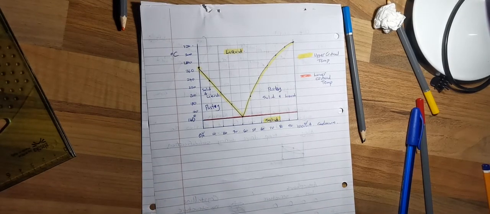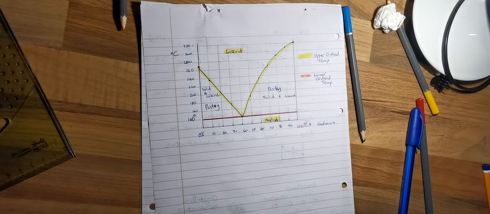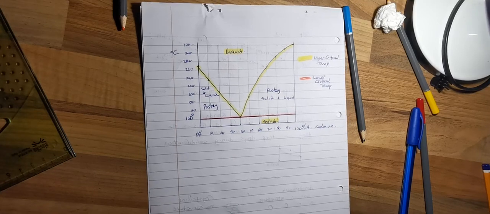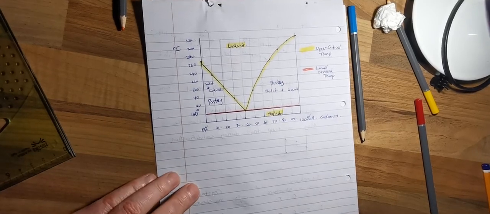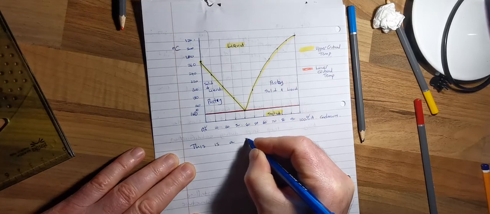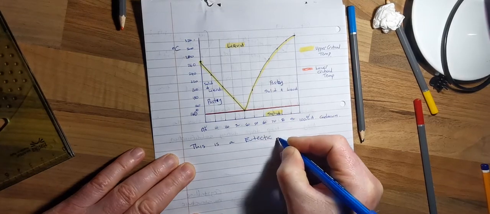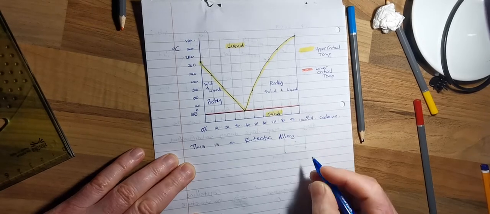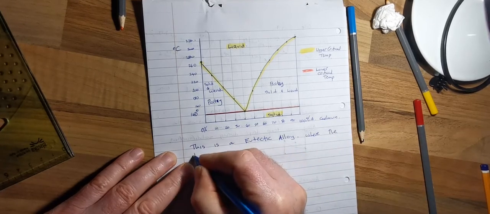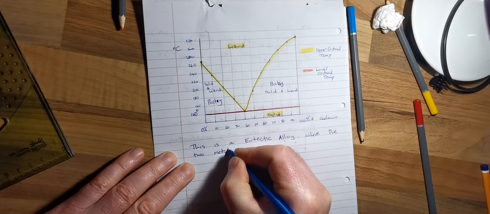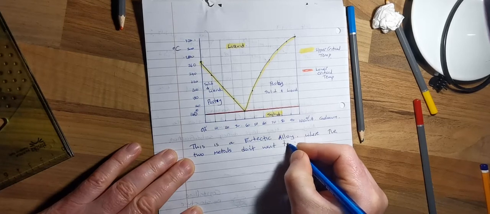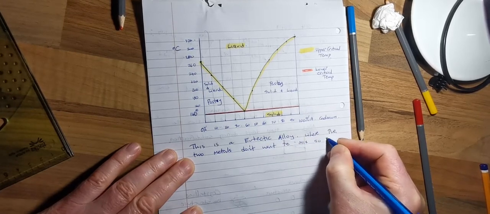Alrighty then, just check this again now. So draw the equilibrium diagram, label it and describe the key features of this diagram. Okay, the key features. So this is a eutectic alloy, where the two metals don't really want to mix, so they form layers.